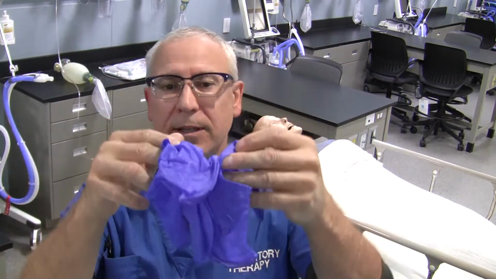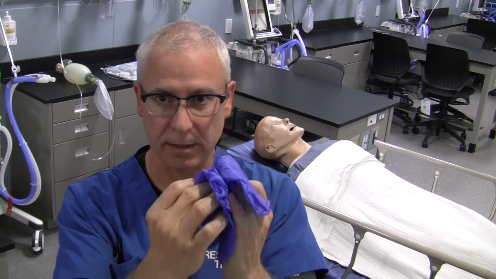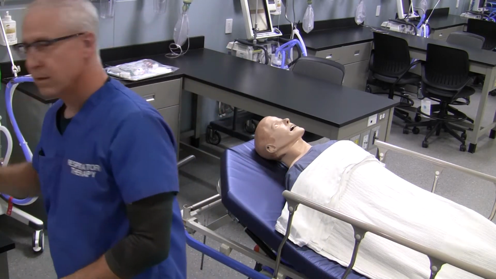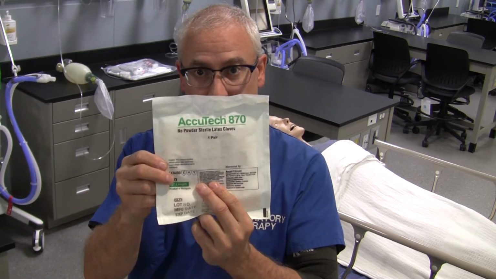Oh, I guess you don't need 3 gloves. 2 gloves will be fine. These are clean gloves. You would use these gloves if you had to do a procedure that didn't require sterile technique, or you would use sterile gloves if you're doing a procedure that required sterile technique.